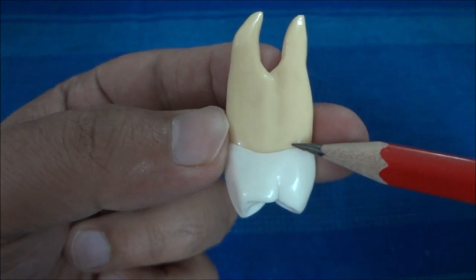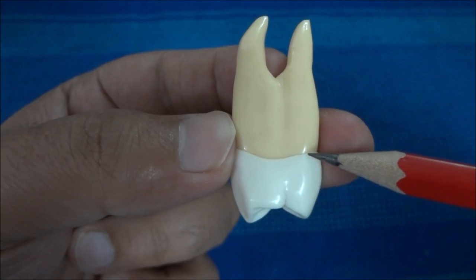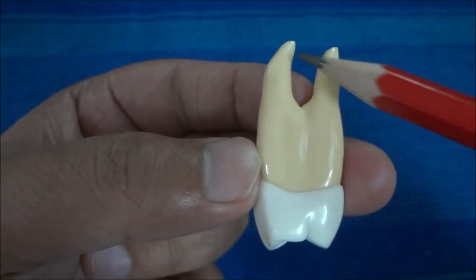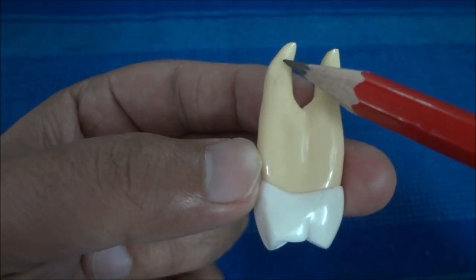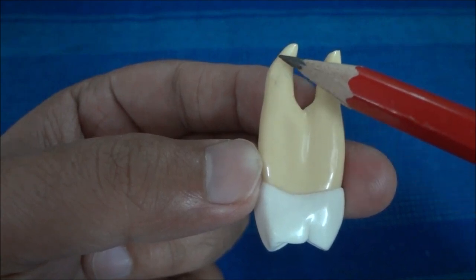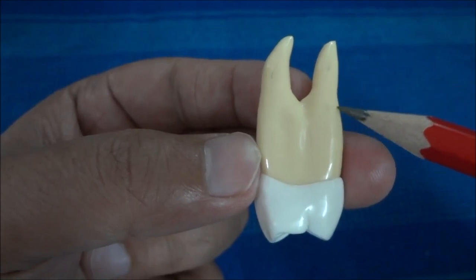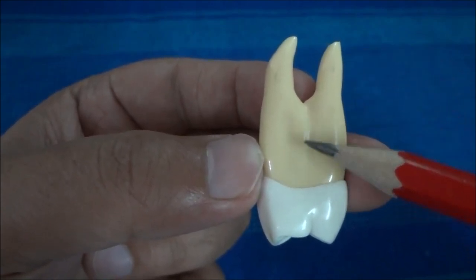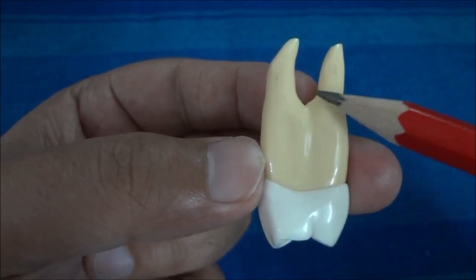This is the cervical line. On the mesial aspect, the cervical line exhibits less curvature if you compare it with the anterior teeth. This is the buccal root and this is the palatal root. You can see a slight inclination of the buccal root towards the palatal aspect, while the palatal root is rather straight. The root trunk is long on this tooth and it makes about half of the root length.